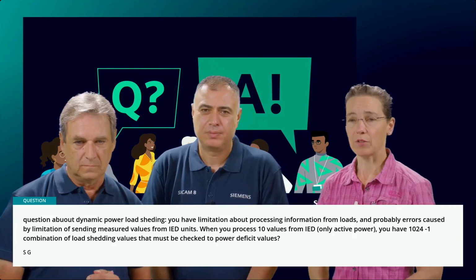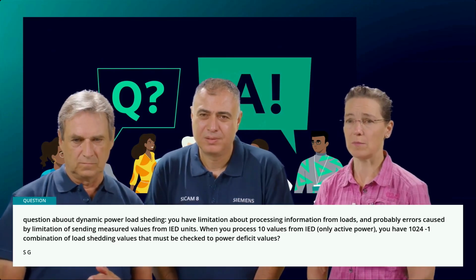Yeah, fully understood. And then a question about dynamic power load shedding. Do you have a limitation about processing information from loads, and probably errors caused by limitation of sending measured values from IED units? When you process like 10 values from an IED with only active power, you have 1025 minus 1 combinations of load shedding values that must be checked against the power deficit values?